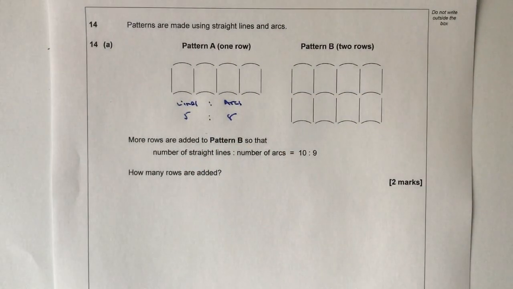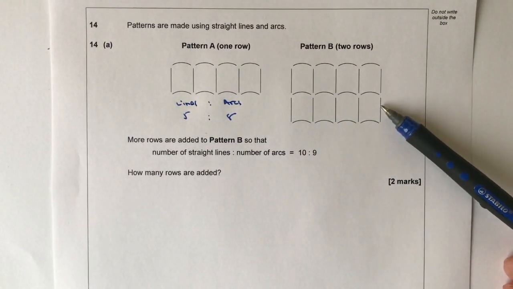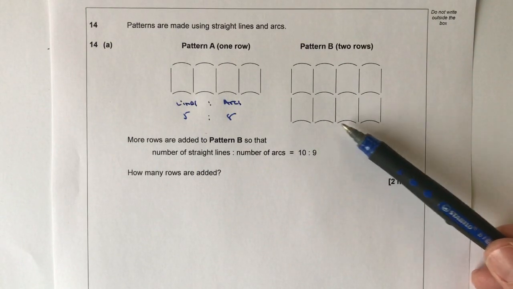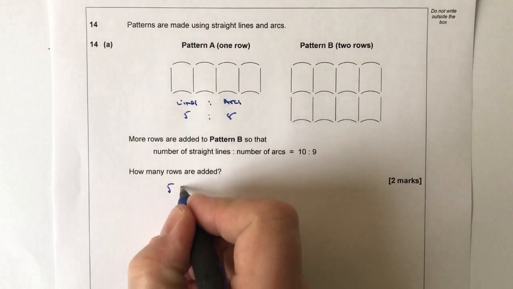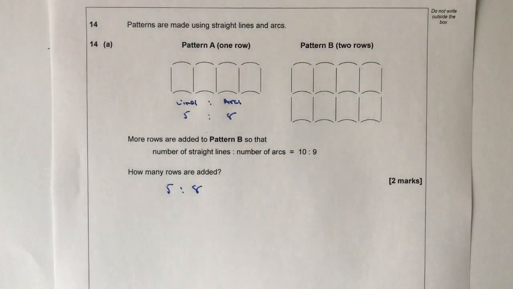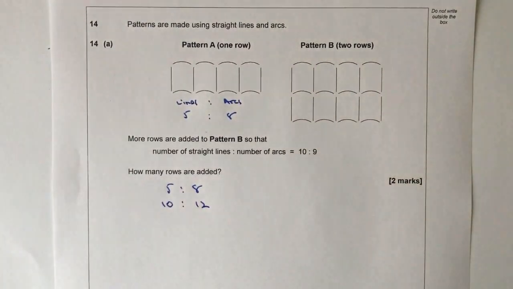Okay, and what we're being asked to do is continue on with this pattern until we get to a ratio of 10 to 9 of number of straight lines, number of arcs. So you need to be a little bit careful with this because even though we're adding another 5 straight lines, we're actually only adding another 4 arcs to it. So while we start off with 5 to 8, and that's our first pattern, pattern A, in pattern B, we've got 10 straight lines, but we've actually got 12 arcs.